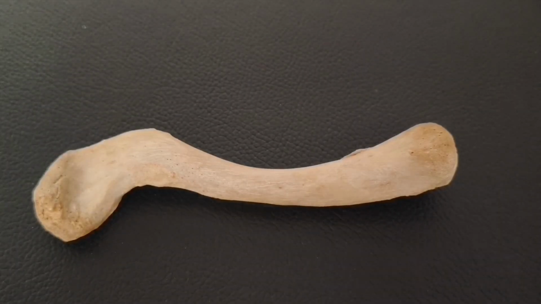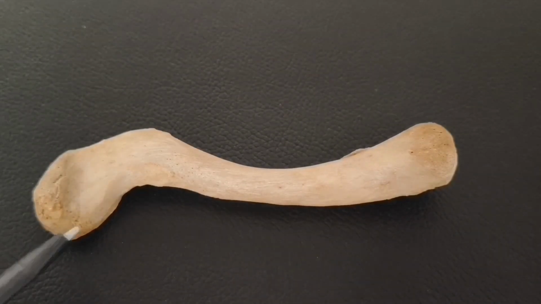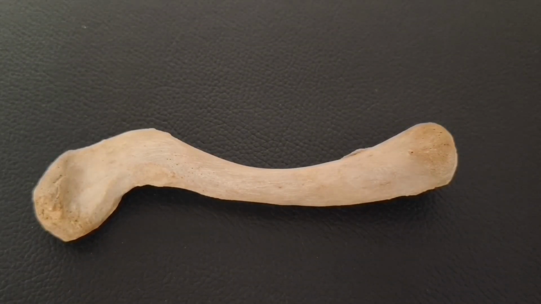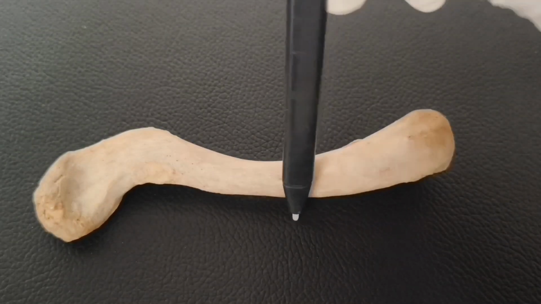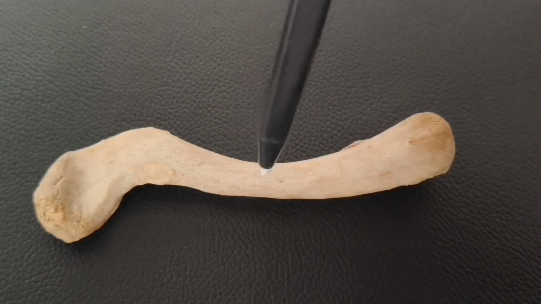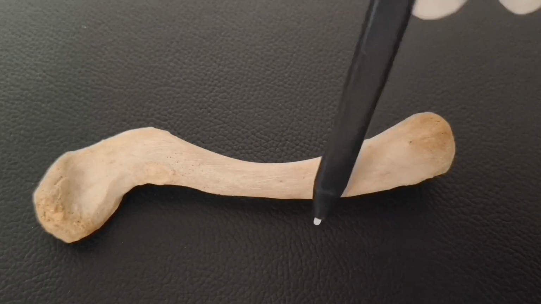Now let's learn the anterior and the posterior. This is the medial side and this is the lateral side. What we must remember is that anteriorly the shaft is convex in its medial 2/3. So this is the shaft and this is the medial side of the shaft. It is convex anteriorly in the medial side.